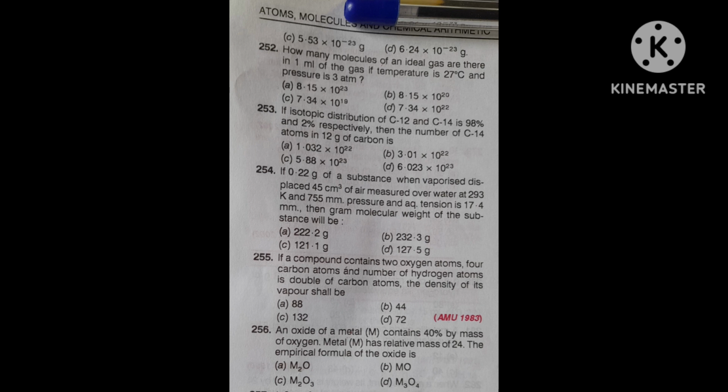But you have to calculate the number of molecules according to the question. Then how will you calculate? Moles you are now knowing. Then in 1 mole, how many molecules will be there? The Avogadro number.